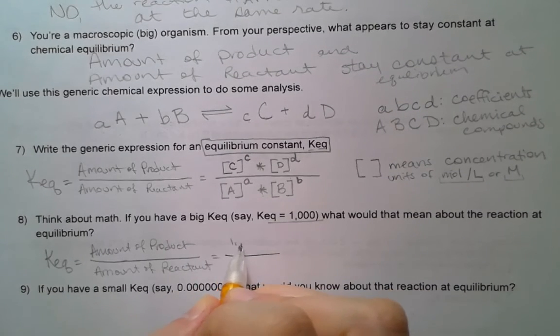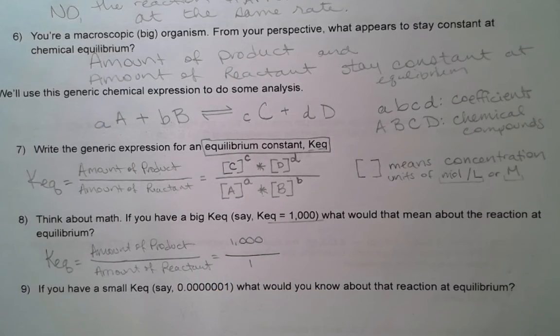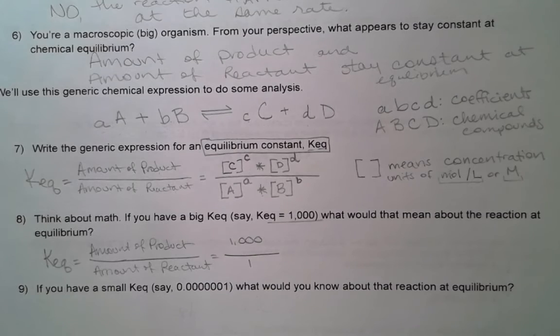That is your KEQ. What do you have more of at equilibrium? Your KEQ says you're at equilibrium. Your rate forward is equal to your rate backward. We're saying that in this case your KEQ is 1,000.